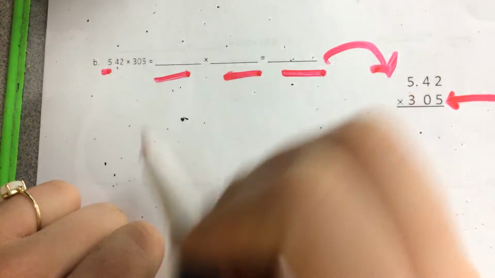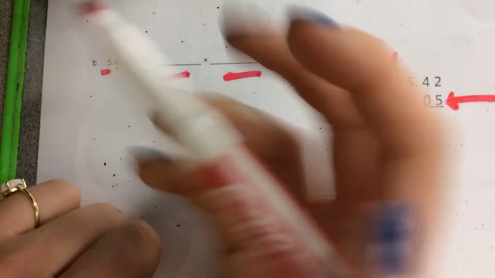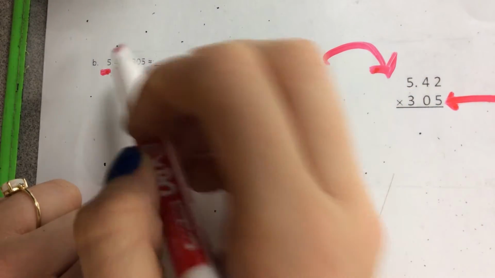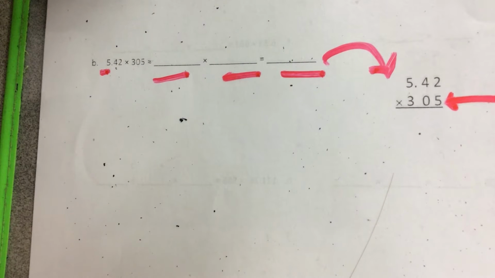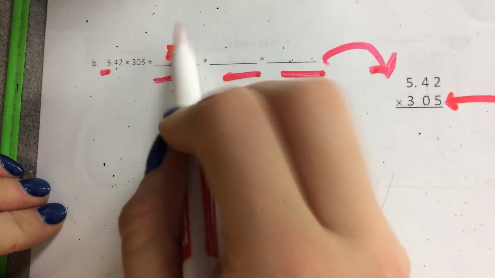Go to the biggest place value, which we have a 5, and what place value, you think? Well, that's a decimal. I don't know if you can see it. It's 5 and 42 hundredths. So this is 5 in the ones place. So I have to think, is it closer to 5 ones or 6 ones? And it's closer to 5.